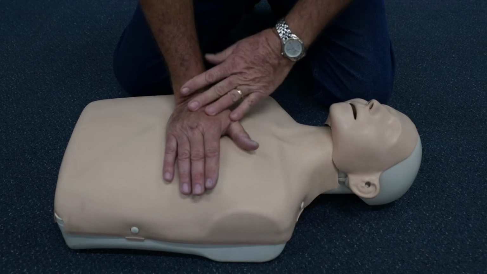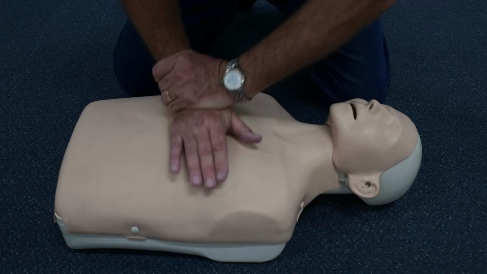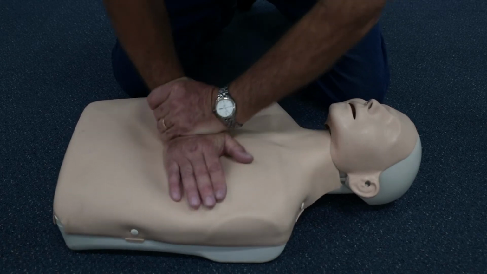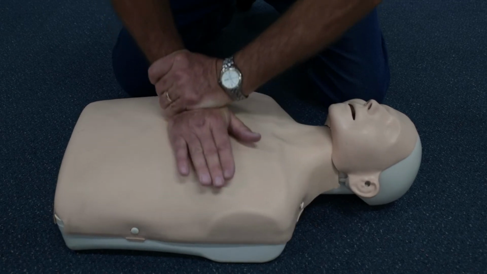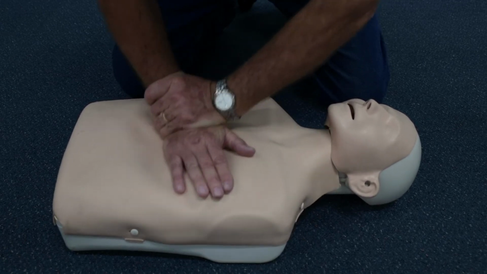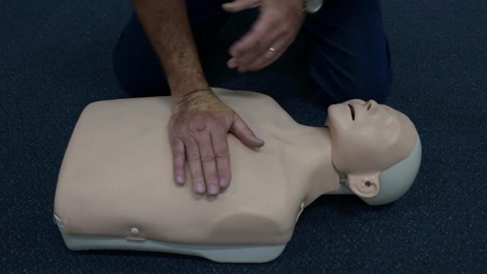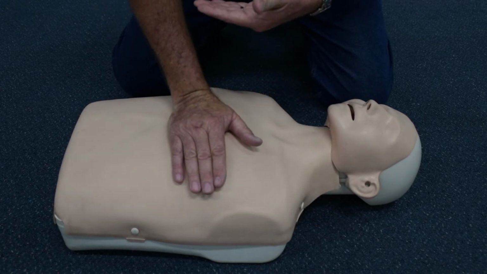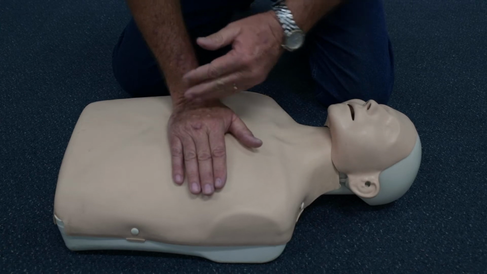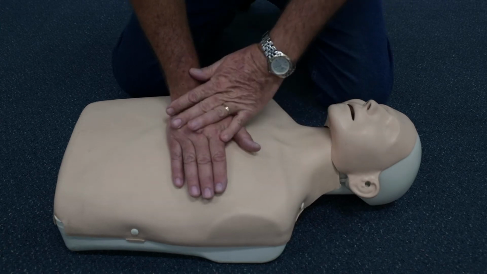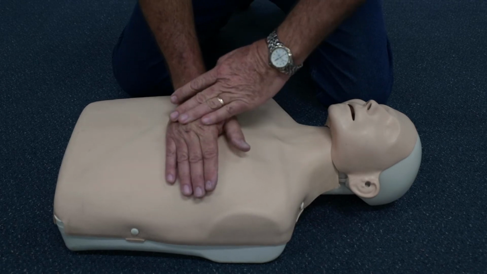That's called 1 cycle. So you can see that I'm compressing around about between 100 and 120 compressions a minute. I'm compressing approximately 1/3 the depth of the chest, and I'm compressing in the centre of the chest.